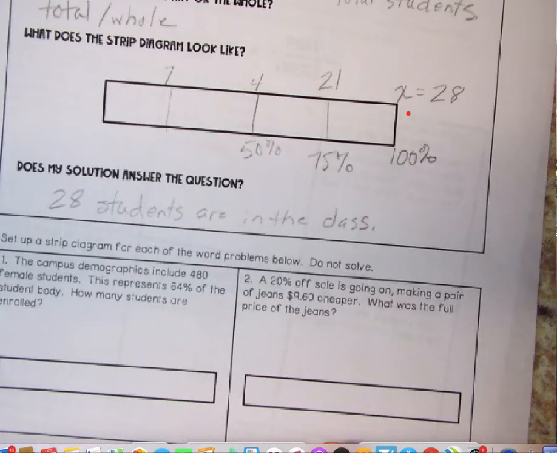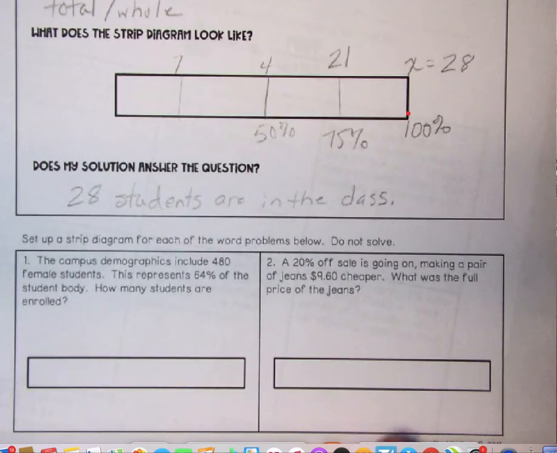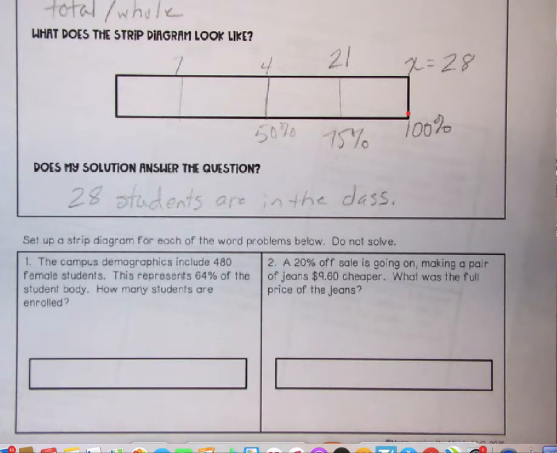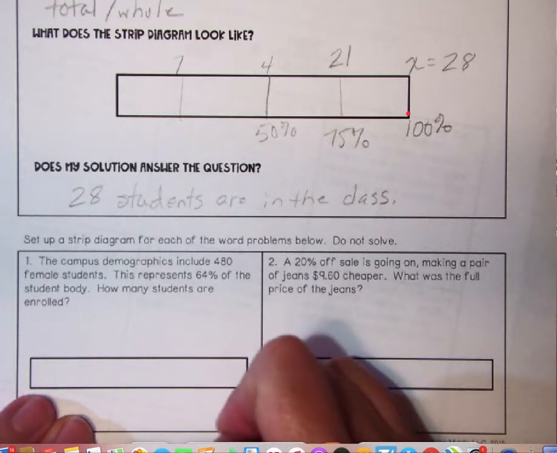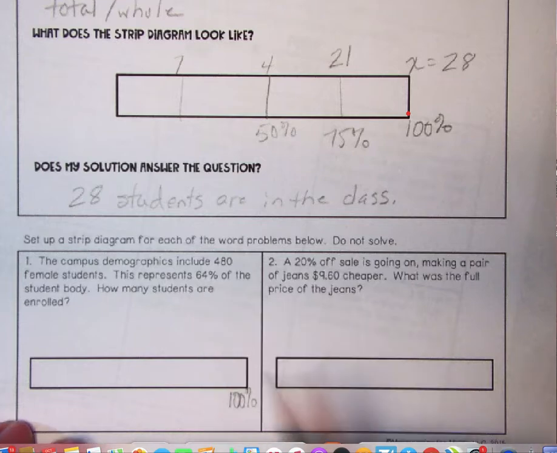This time, we're going to set up some more tape diagrams. We're not going to solve them. We'll solve them later. Okay? So this next one says that the campus demographics include 480 female students. This represents 64% of the student body. How many students are enrolled? Again, I'm going to put my 100% down here. What other percent do I know?